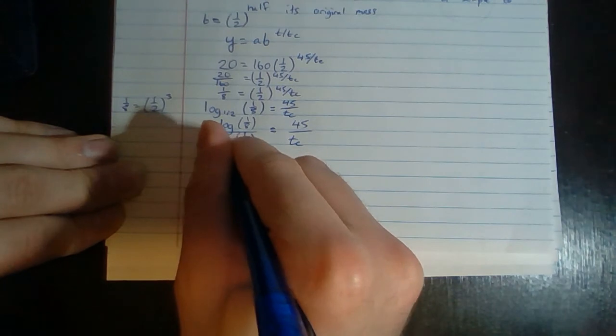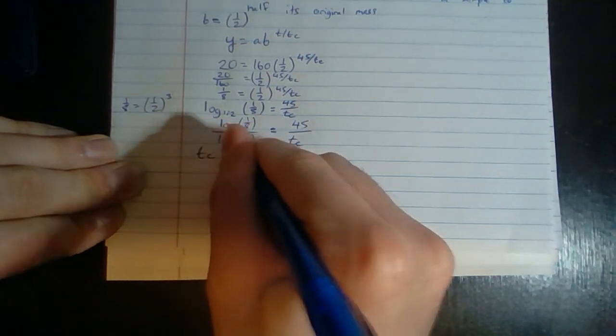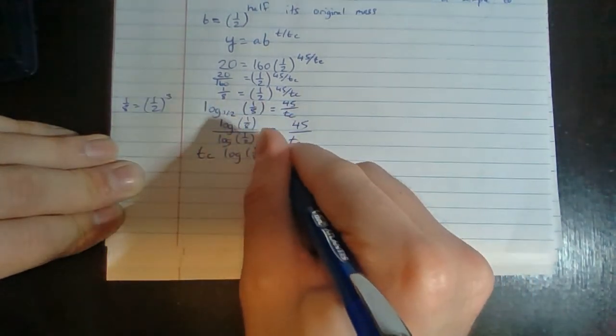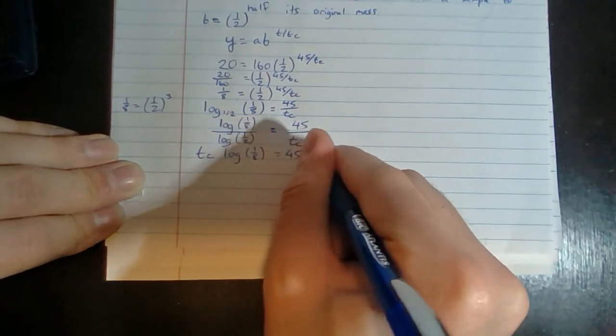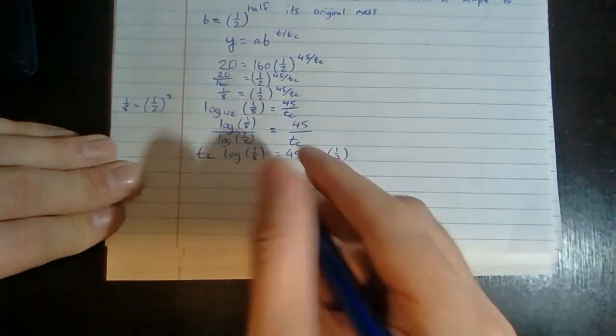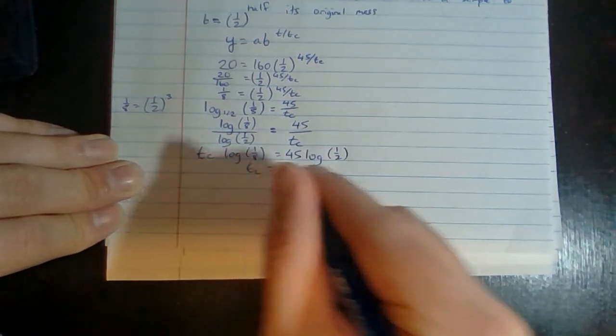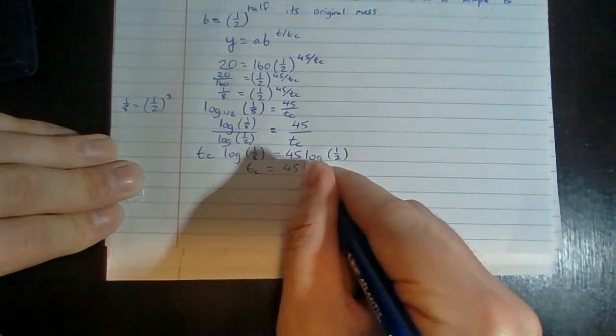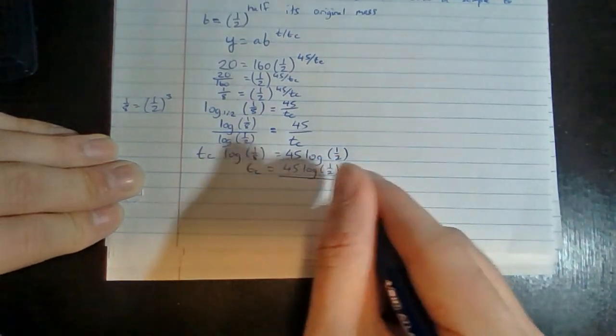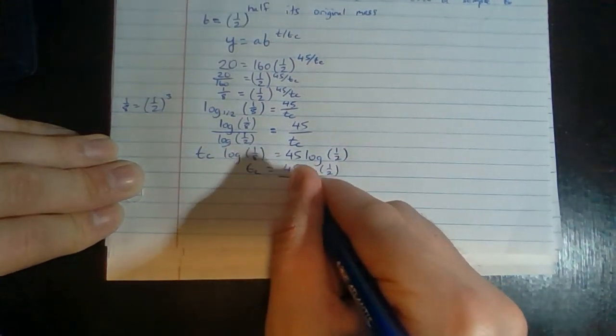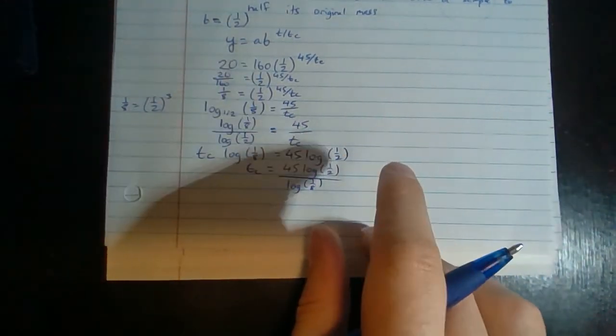So TC times log 1/2 equals 45 log 1/2... rather, TC times log 1/8 equals 45 log 1/2. And then divide both sides by log 1/8, and we get TC is 45 log 1/2 over log 1/8.